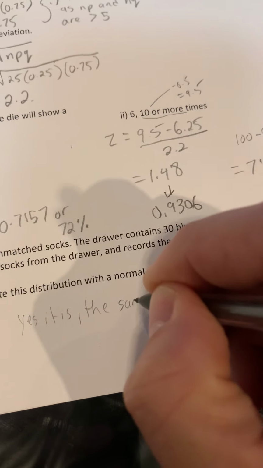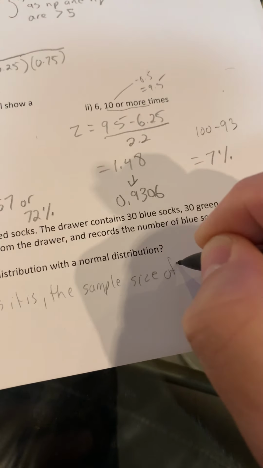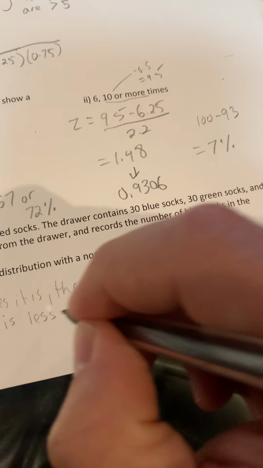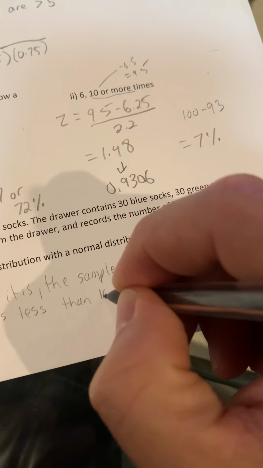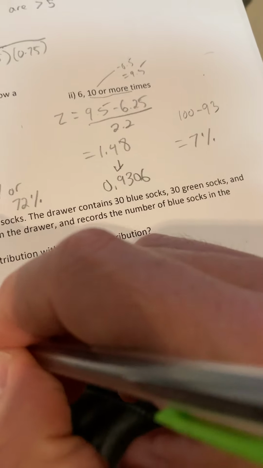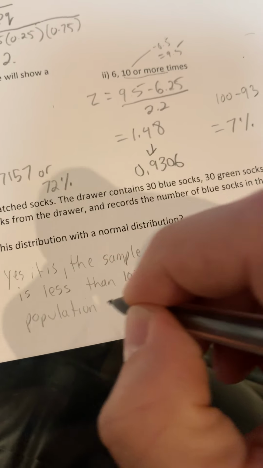The sample size of 7 is less than 10% of the population, which is 9.